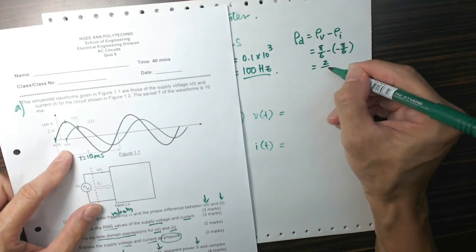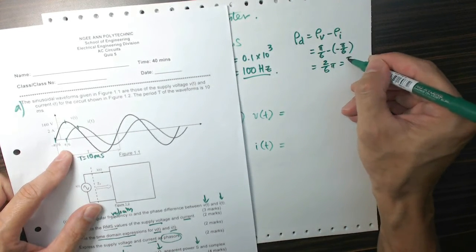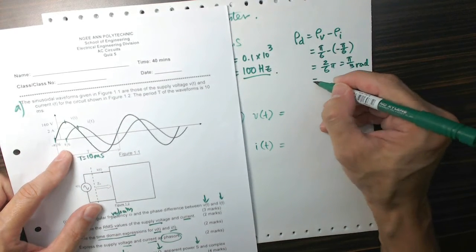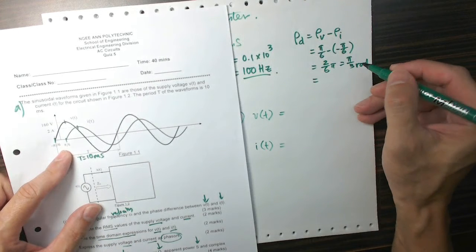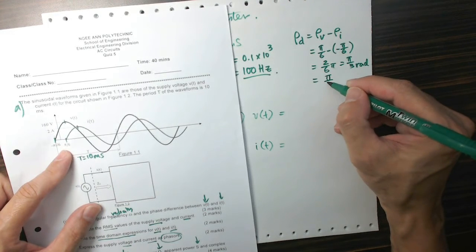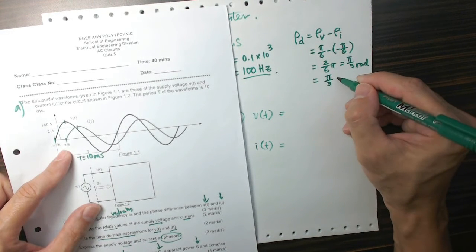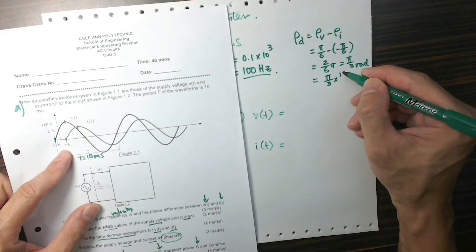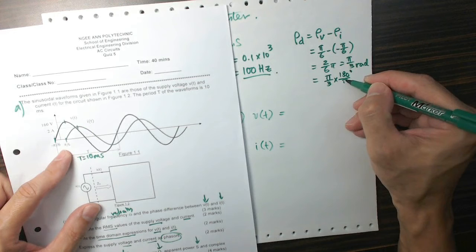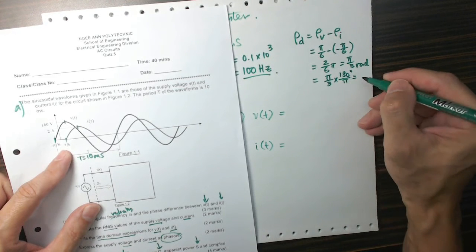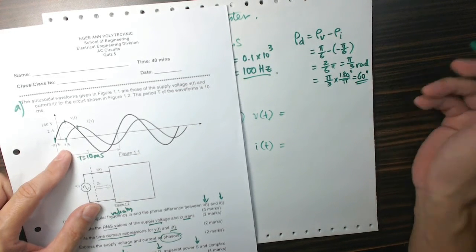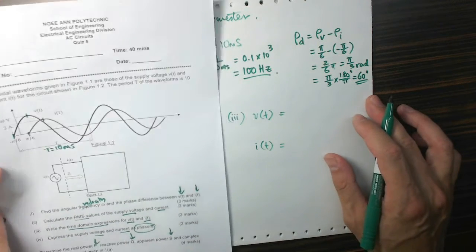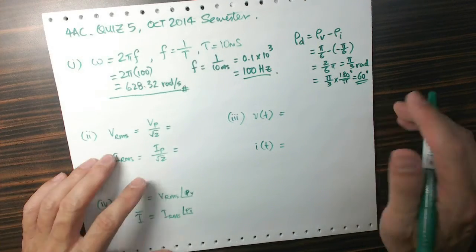That gives me 2 over 6 pi, or pi over 3 radian. Let's convert that to degrees: pi over 3 times 180 degrees over pi. That equals 60 degrees. Alright, that's for part 1.